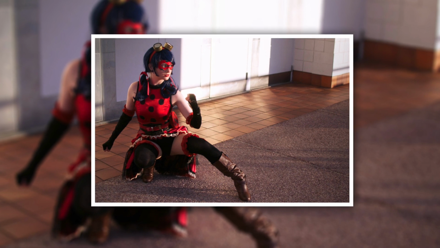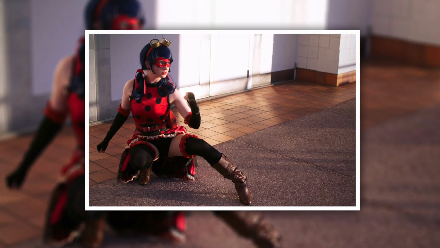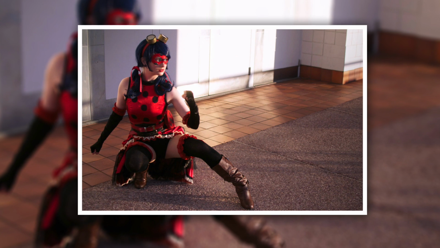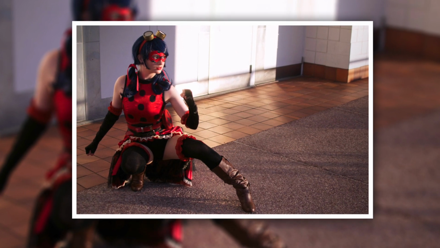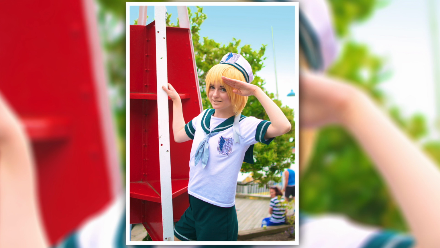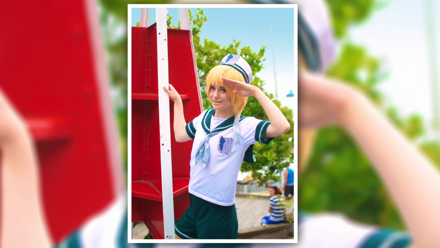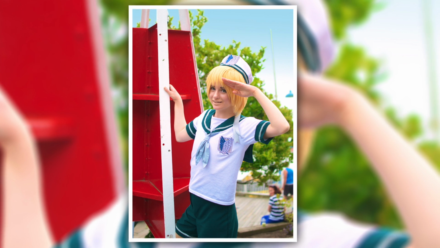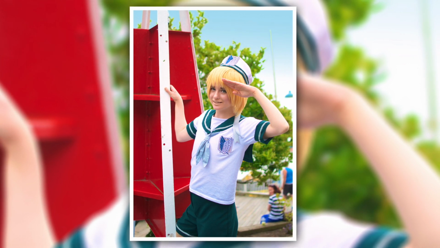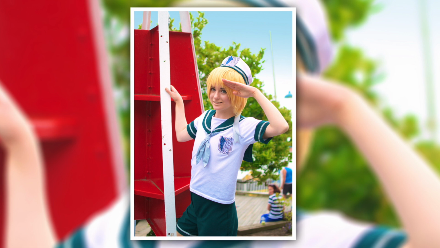So a few examples, I have Steampunk Ladybug, and Steampunk Ladybug I decided on because I thought the world that she's from would really go well with the steampunk aesthetic. I just thought those concepts would vibe really well together, so that's why I decided to go with steampunk for Steampunk Ladybug. For Sailor Armin, I went with a design that would go with his backstory. So I thought that since he really wants to see the ocean, that's his dream, to see the ocean, I thought having him in a sailor outfit just made a lot of sense. So that's where that idea came from.